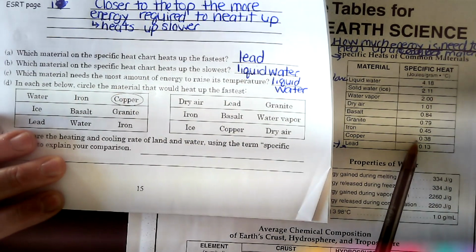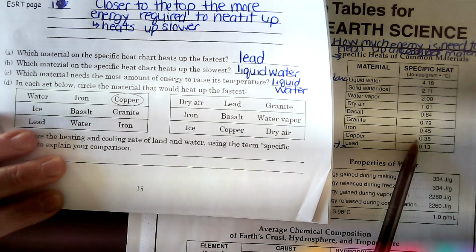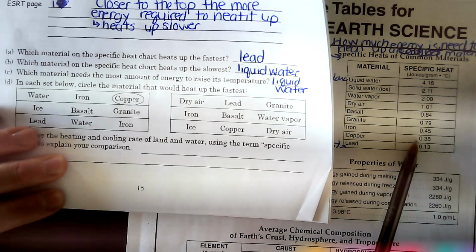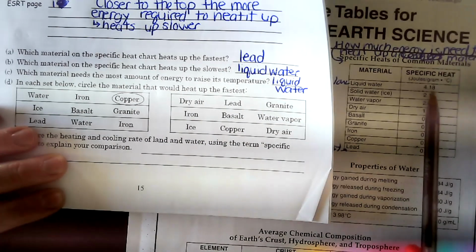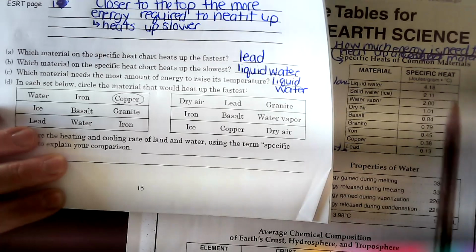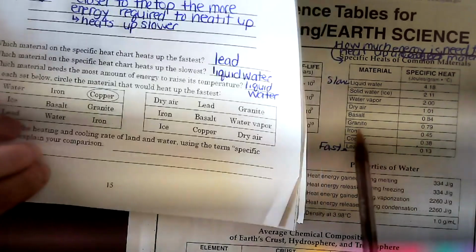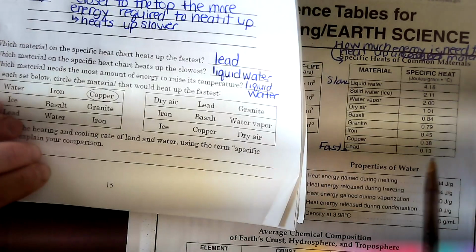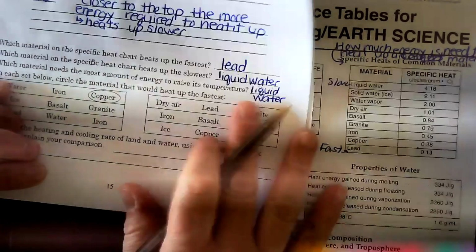So Jake, how come copper heats up faster? What about the chart tells me it heats up faster? It's smaller than everything else. So water has a 4.18, lead is 0.13, iron is 0.45, and copper is 0.38. So the smaller the number, the faster it heats up.